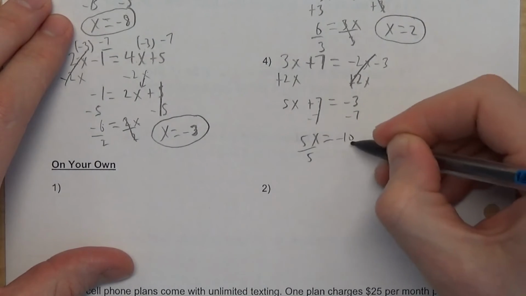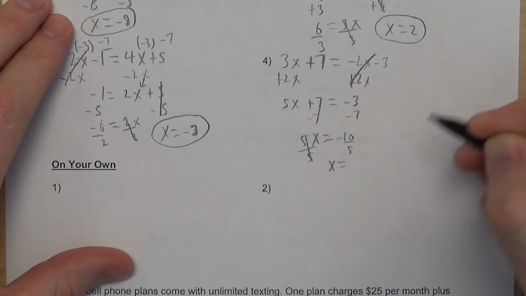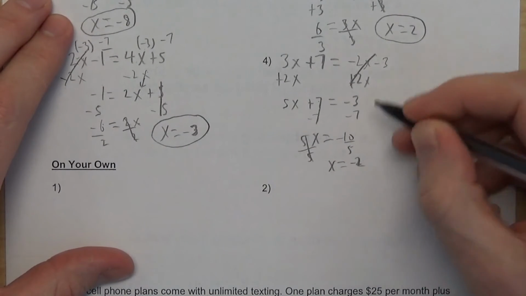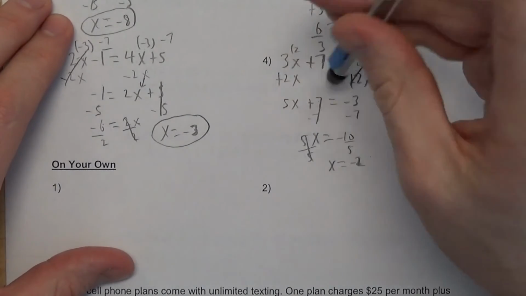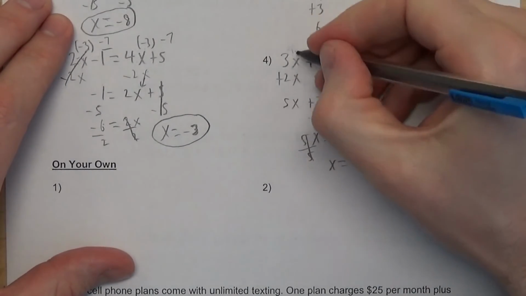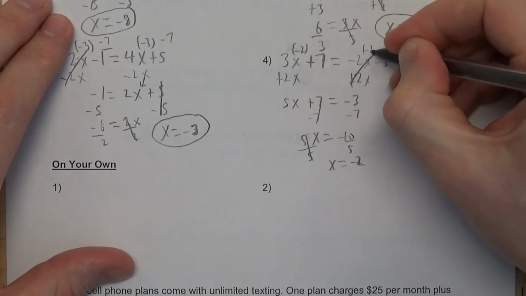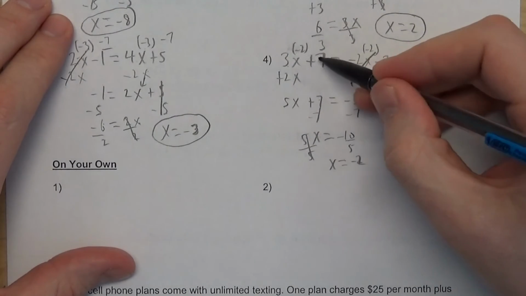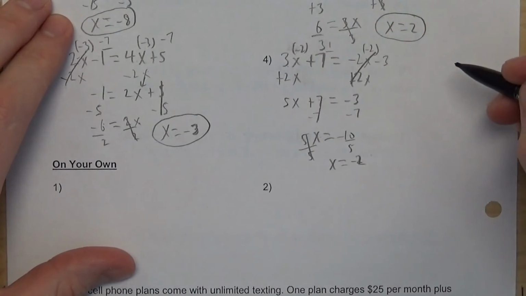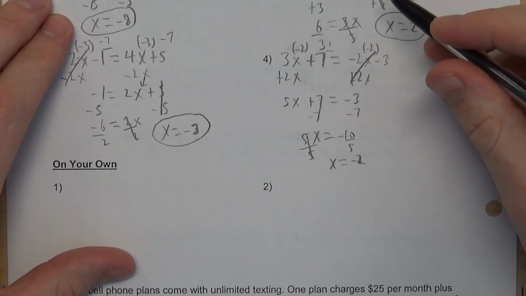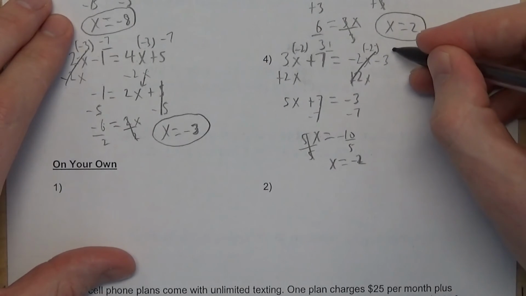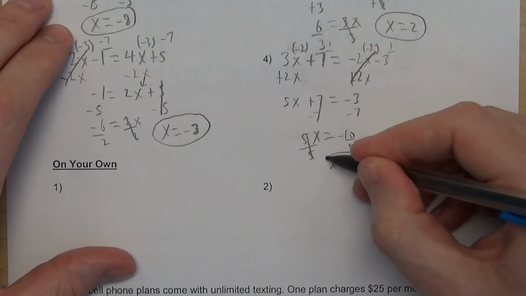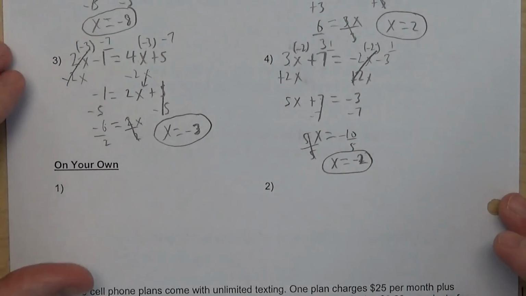X is being multiplied by 5, so divide by 5, and x equals negative 10 divided by 5 is negative 2. So negative 2, let's check this last one and make sure that's right. It's negative 2. Negative 2. Let's see, 3 times negative 2 is negative 6. Negative 6 plus 7 is positive 1. Negative 2 times negative 2 is positive 4, and 4 minus 3 is positive 1. So both those sides came out to be positive 1. X equals negative 2 is correct.